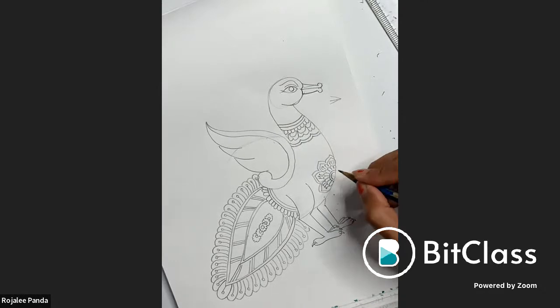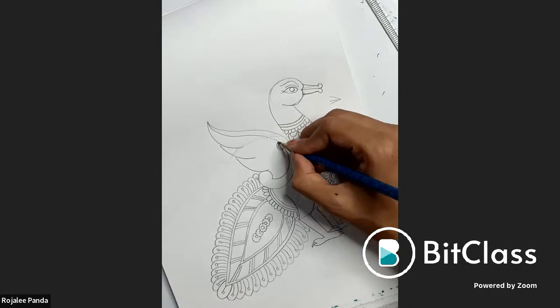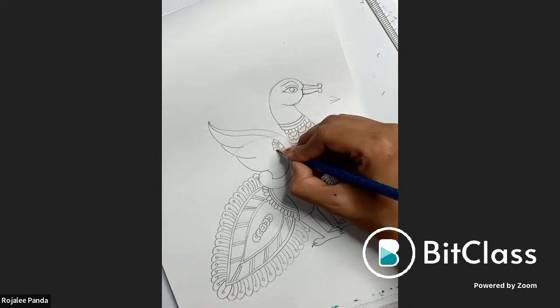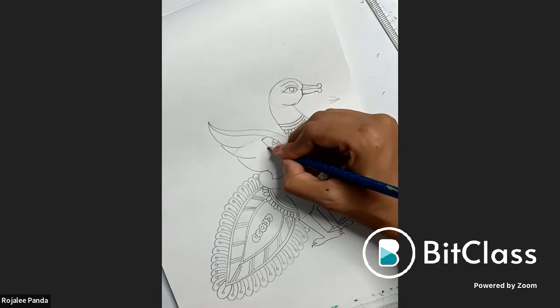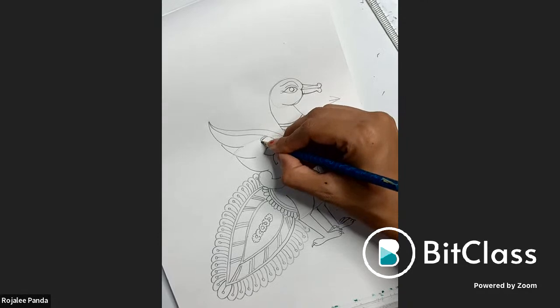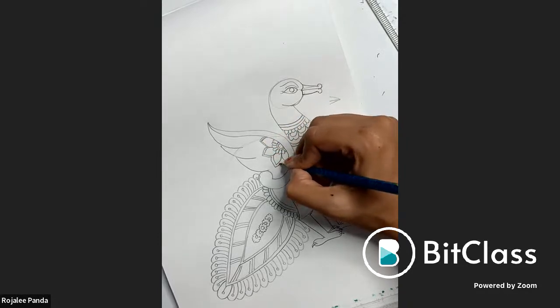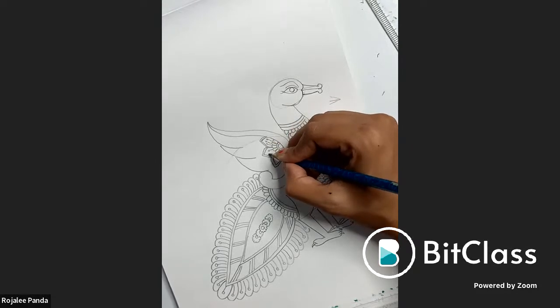Like this, you can add this half flower here also. Adding some petal shape, and create some lines and circles.